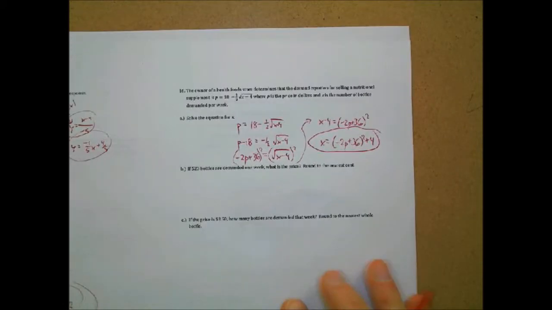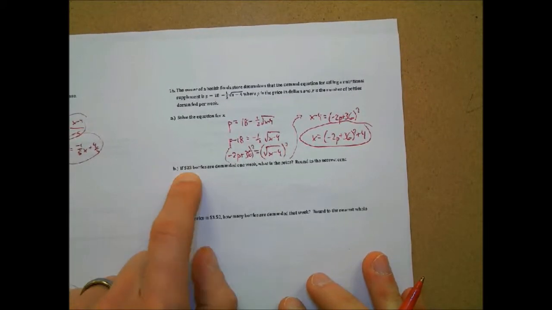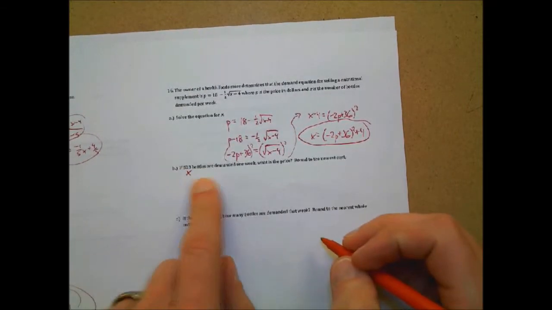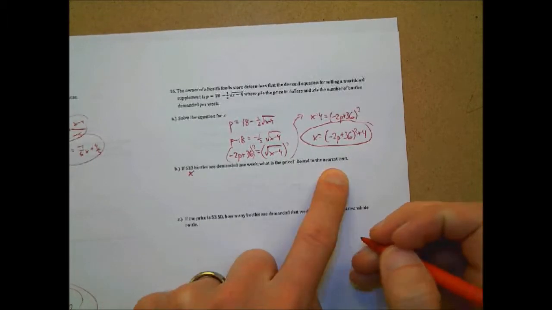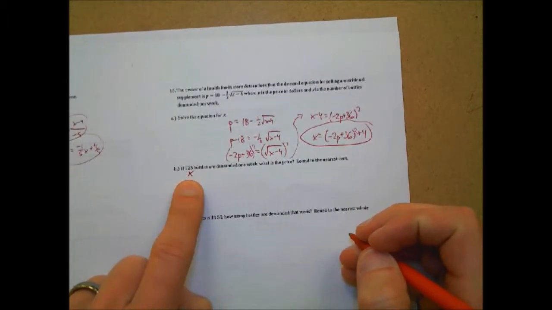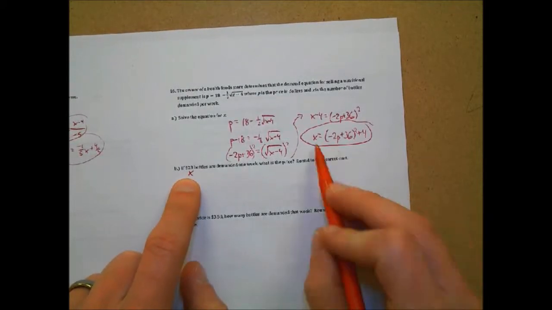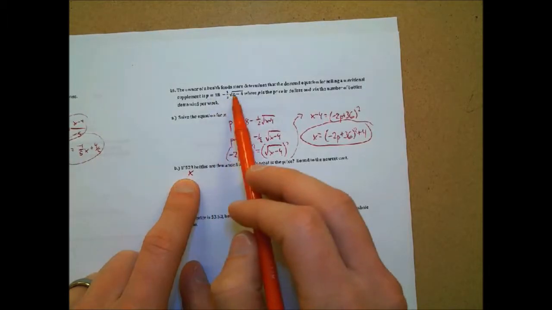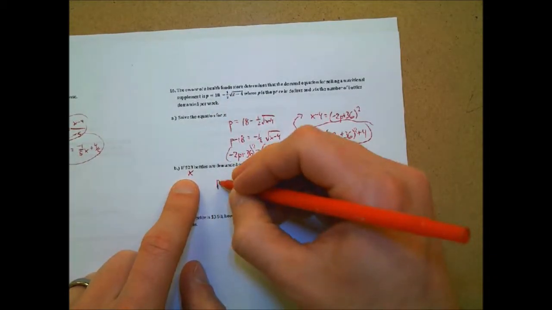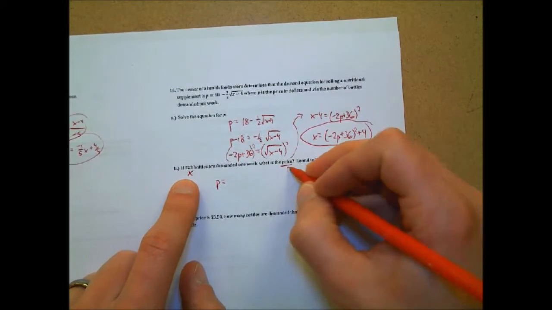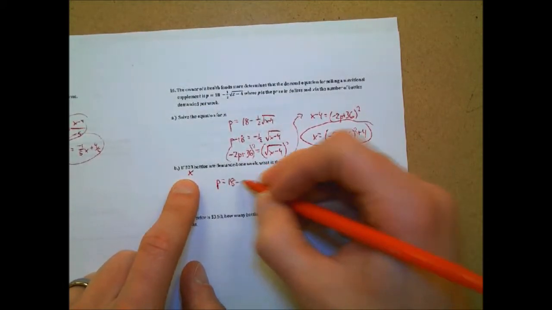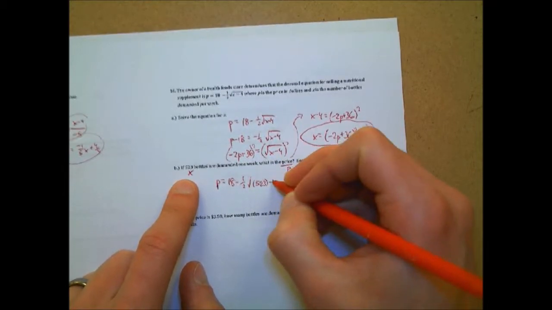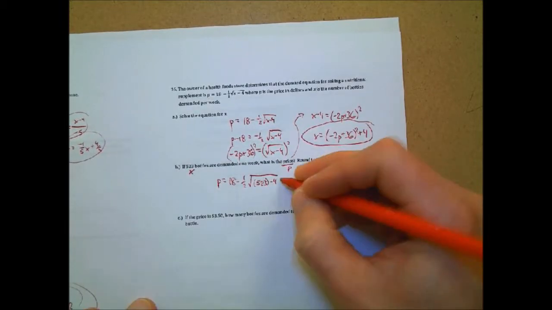Letter B says if 523 bottles, remember bottles, that's the number x, are demanded in one week, what is the price? Round to the nearest cent. Since we're plugging 523 in for x here, I recommend not using this version of the formula that we found. I recommend using the version right up here. So just plug the 523 right in there for x to find the price p. It'll be 18 minus 1/2 square root of 523 minus 4. And now you can type that whole mess in your calculator if you want to.